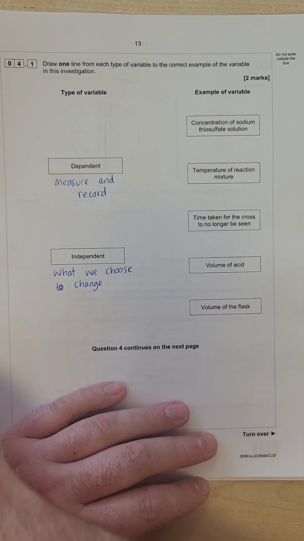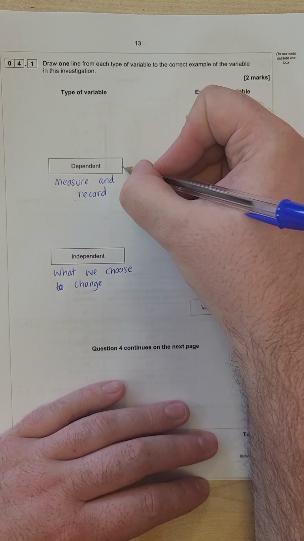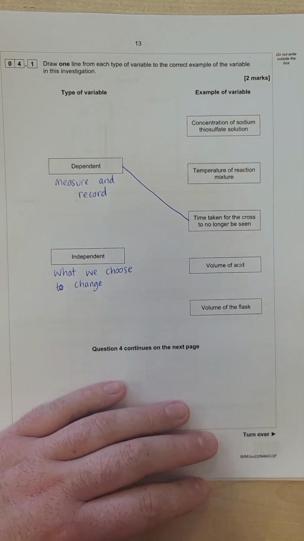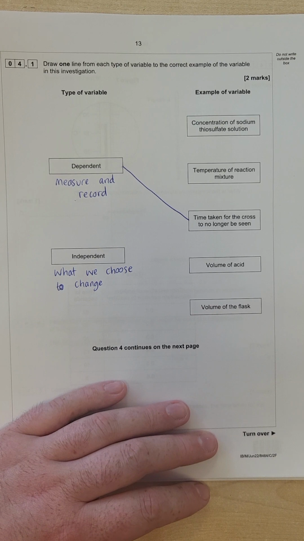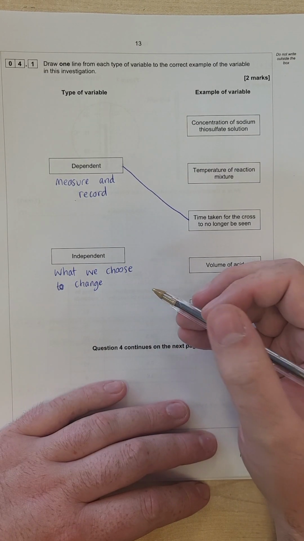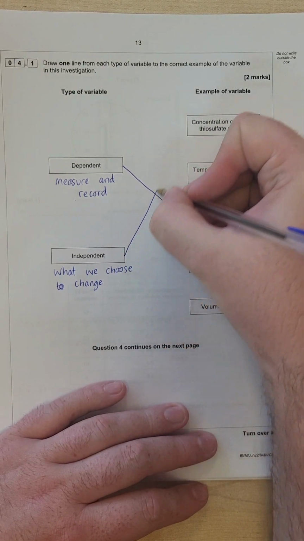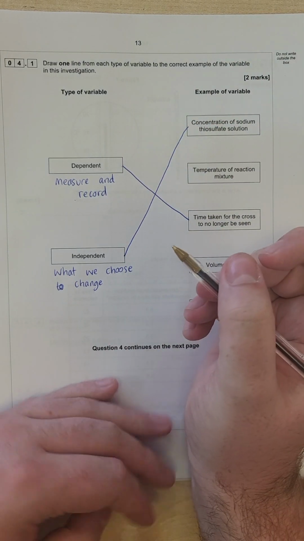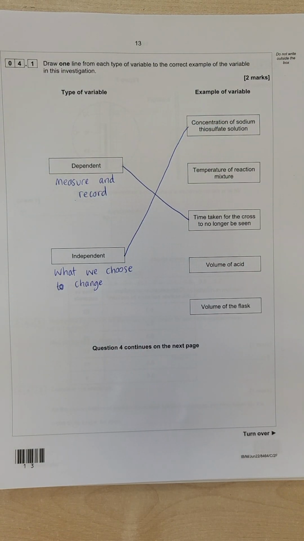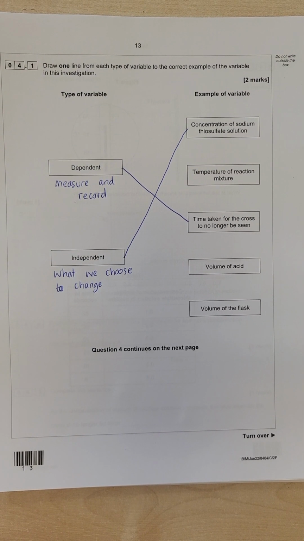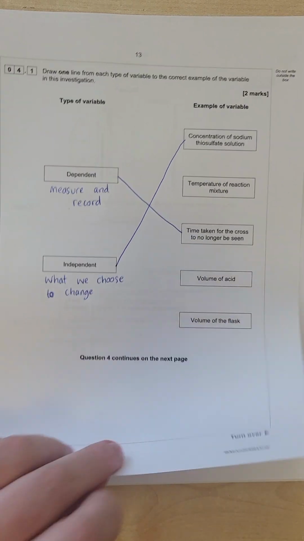So our dependent variable is going to be the time for the cross to no longer be seen, because we are recording that and that changes with every experiment. The independent is the concentration of sodium thiosulfate, and the fact that we're repeating with different concentrations of sodium thiosulfate helps tell us that. That is what we are choosing each time, whether it's 0.1, 0.2 moles, whatever.